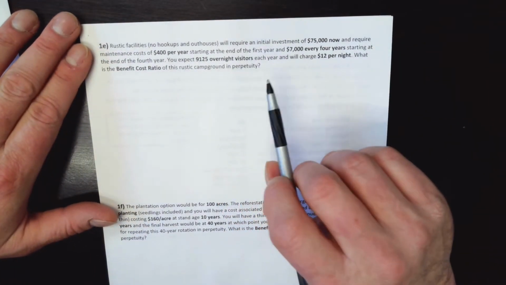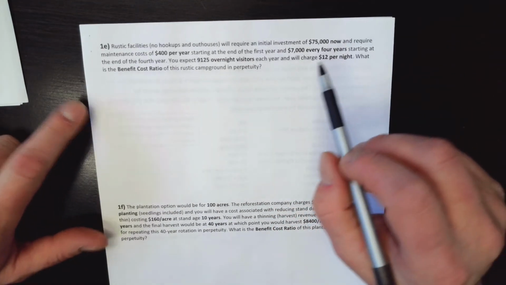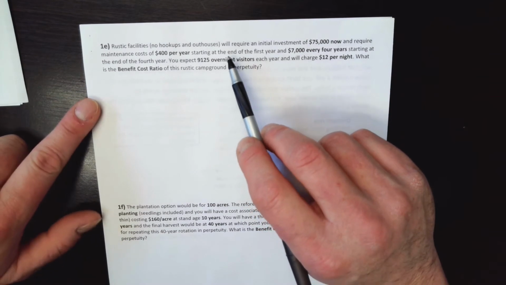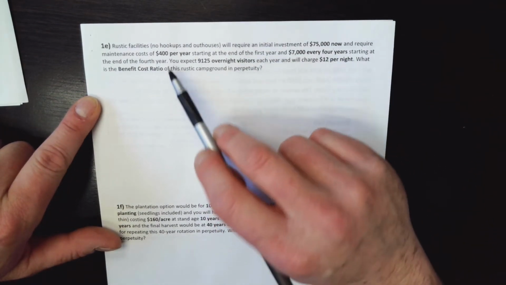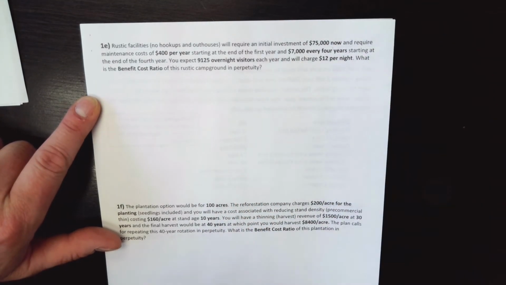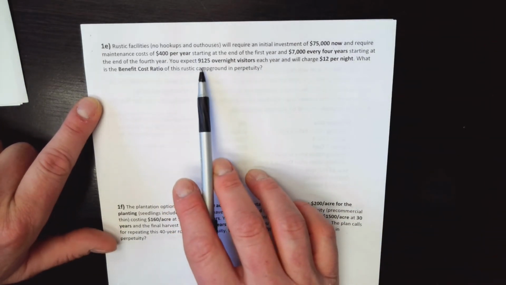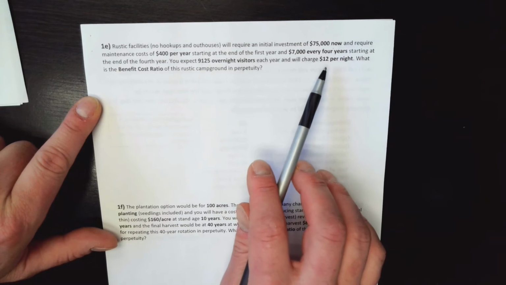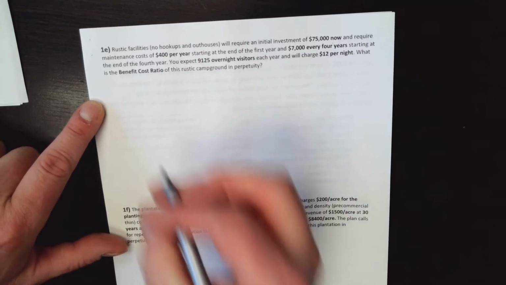Rustic Facilities. So this one is obviously a lot like the fancy one, it just has smaller numbers. And so we're going to have just peeing on the trees, I guess. $75,000 now, maintenance of $400 a year, and $7,000 every 4 years, starting at the end of the 4th year. We get more visitors in this case because we can have more spots, but they don't pay as much per night. And again, this goes on in perpetuity.